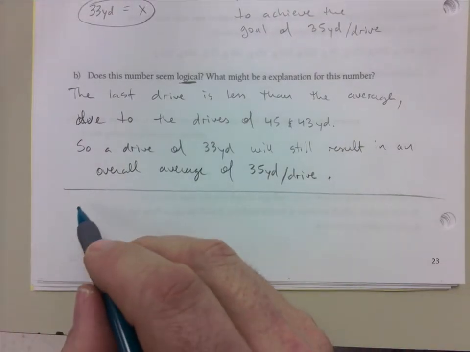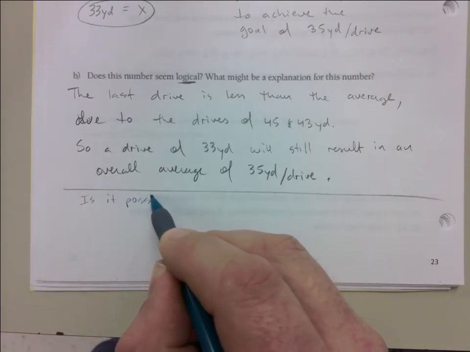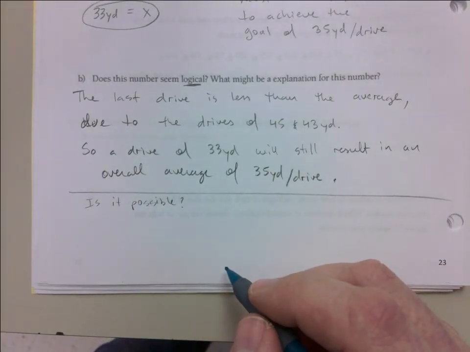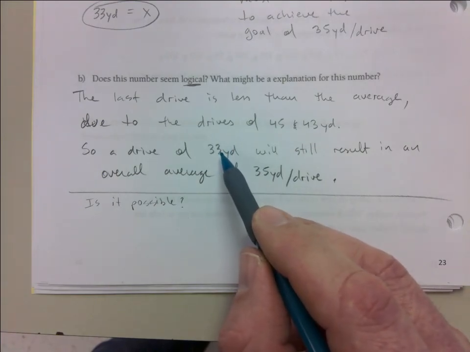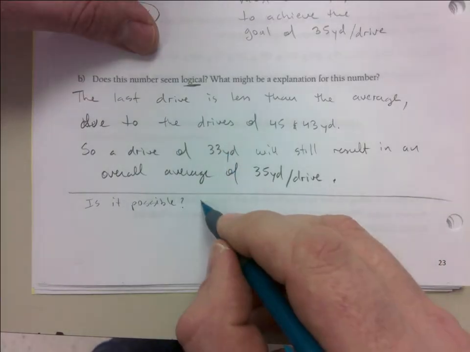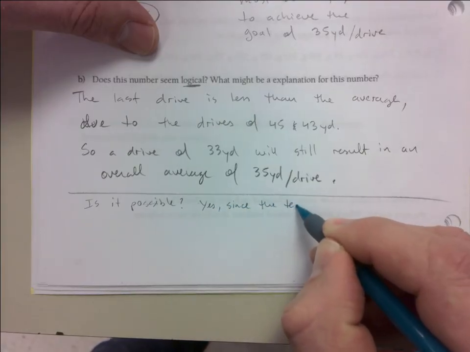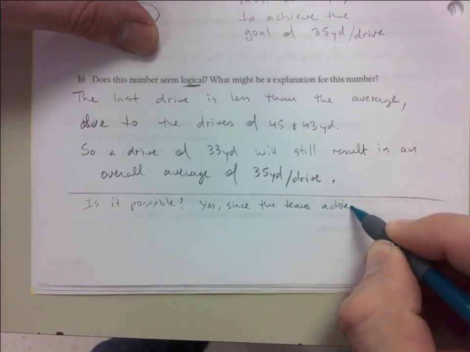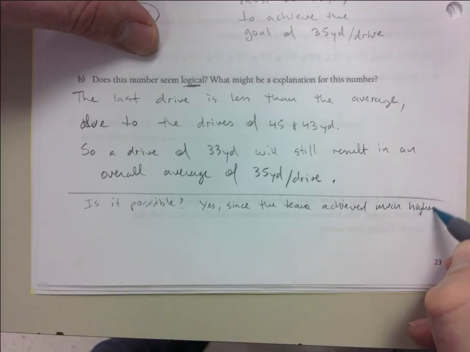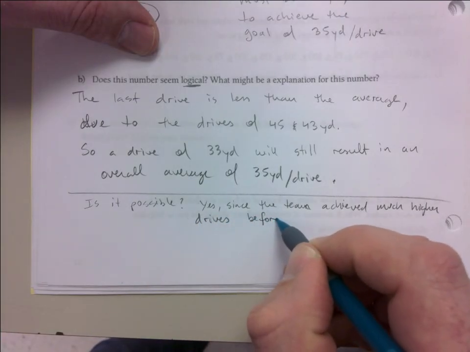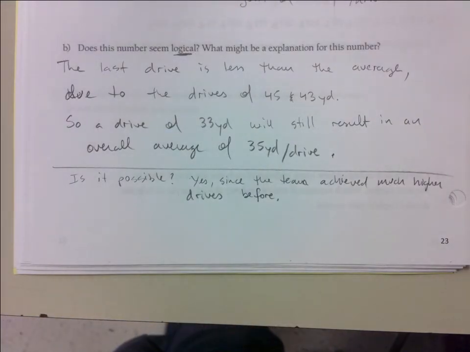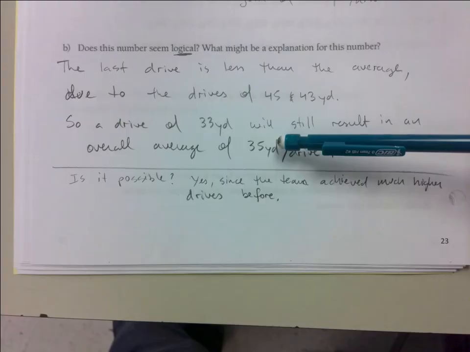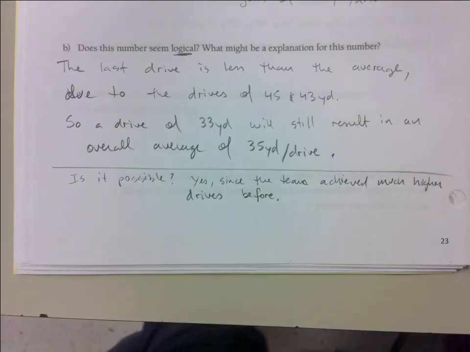On another note, is it possible to achieve your goal? Yes, absolutely. You've done drives of more than 33, so being asked to do a 33-yard drive is absolutely within the possibility, right? Yes, since the team achieved much higher drives before. It is possible. If you did the math and your next drive had to be like 80 yards to get that average, now you'd have to say the team has never even gone close to 80, right? It's not possible. Okay? So keep that in mind.